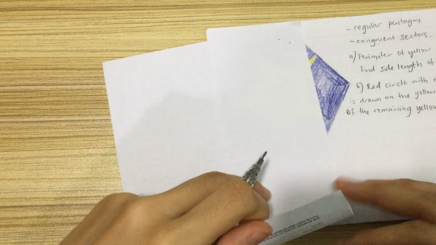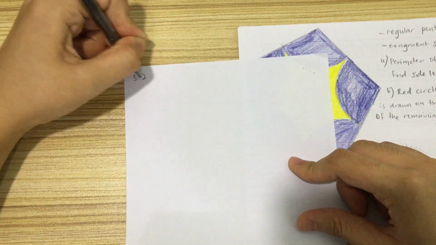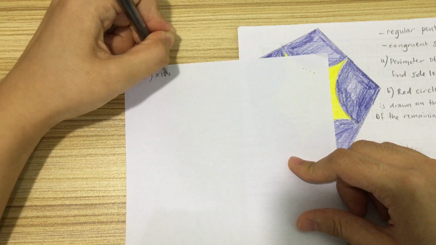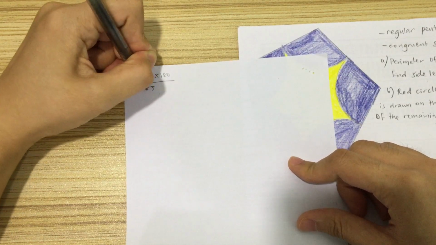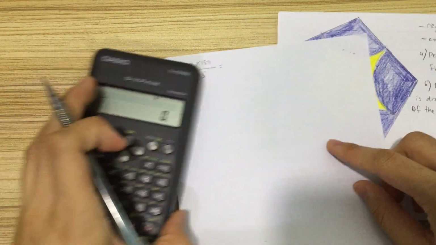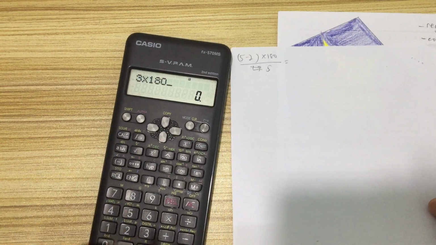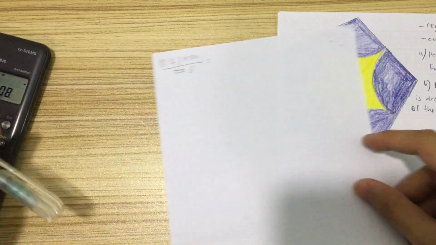Okay, so since it's a regular pentagon, we can just use the formula, which is 5 minus 2 times 180 divided by 5 sides, right? So 3 times 180 divided by 5, you get 108.